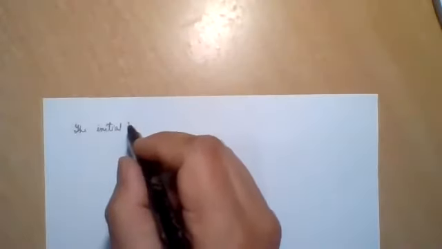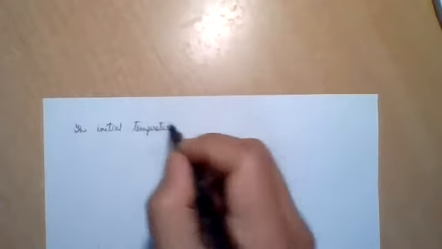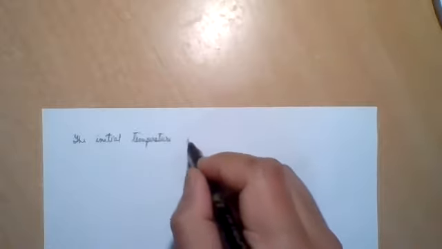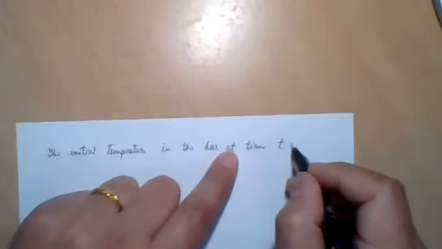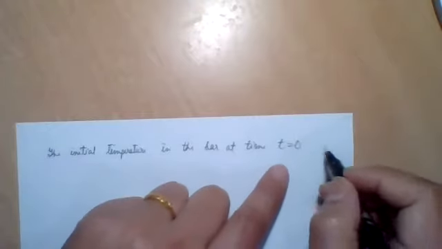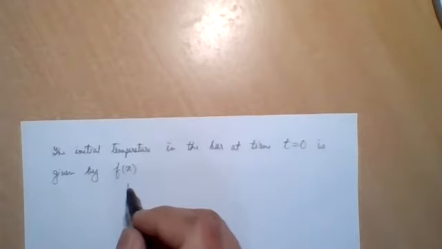So the initial temperature in the bar at time t equal to 0 is given by some function. Let us call it f of x. Because at time t equal to 0, this is the temperature distribution in the bar.